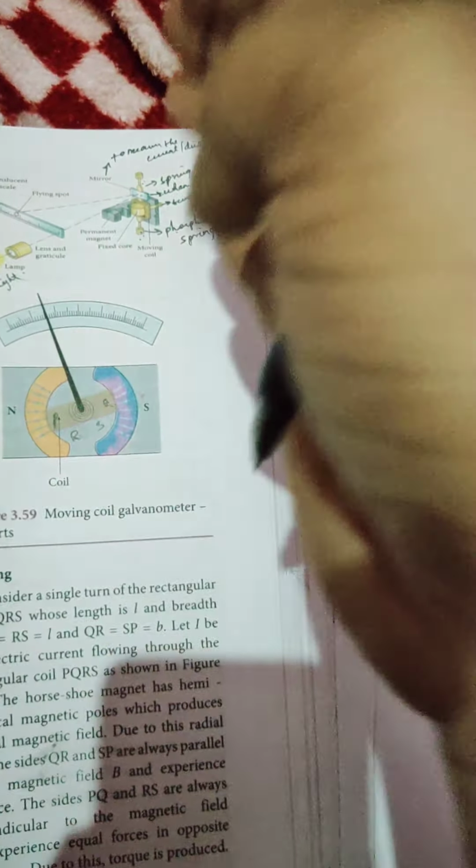Otherwise it will rotate up to the maximum level, so only they are using the spring here. I have told you, to avoid the full rotation, they have attached the spring. If you are passing the magnetic field to the rectangular coil, the galvanometer experiences a rotating effect. At that time the coil would rotate to 180 degrees, so that the light will not reflect on the mirror. To avoid the full rotation only, we have attached the spring.